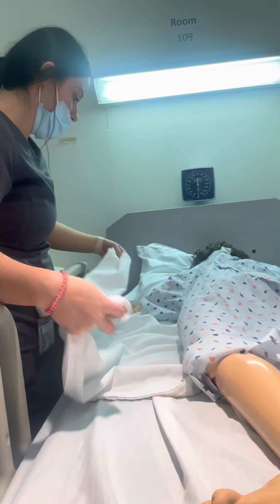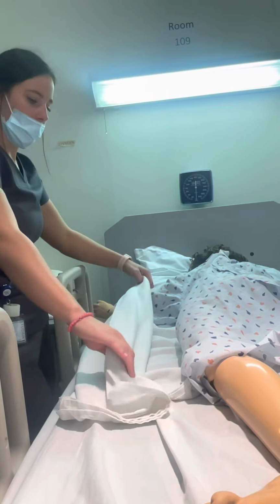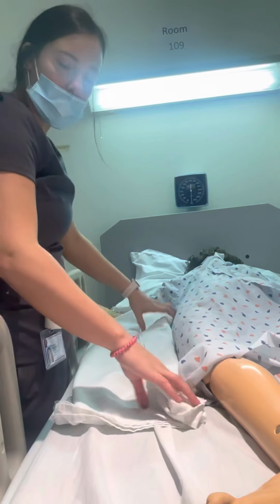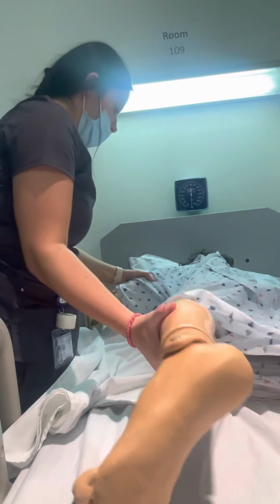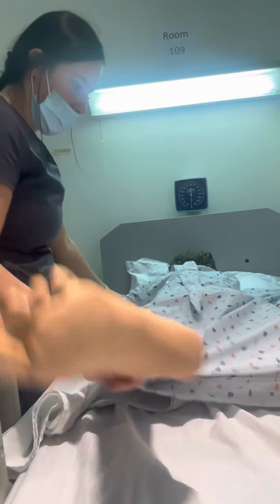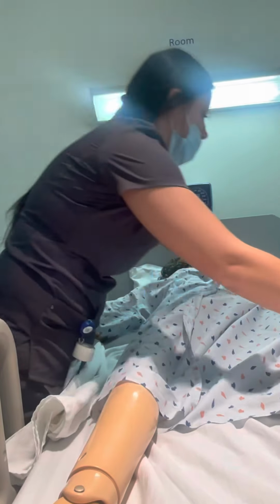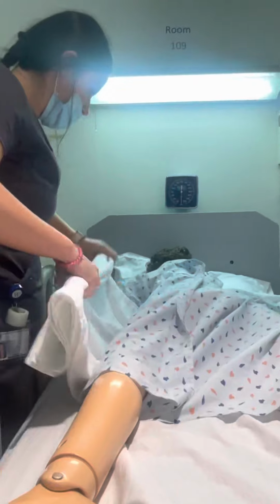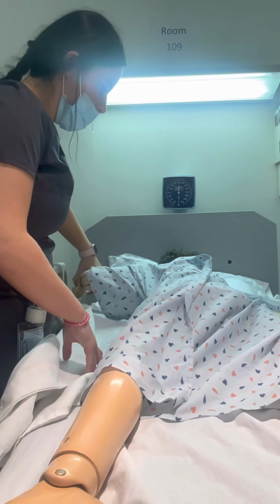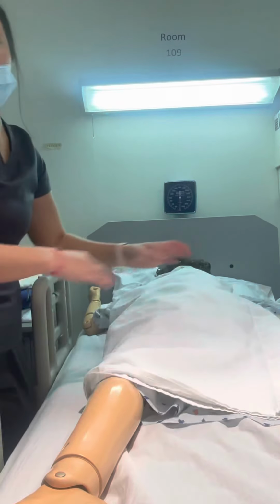Hi, my name is Olivia. Today I'm going to be showing you how to position. I'm gonna get her to try and move towards me because she's able to help me. So she moves towards me as far this way as she can. I'm gonna ask her to place her arms up under her chest as well.